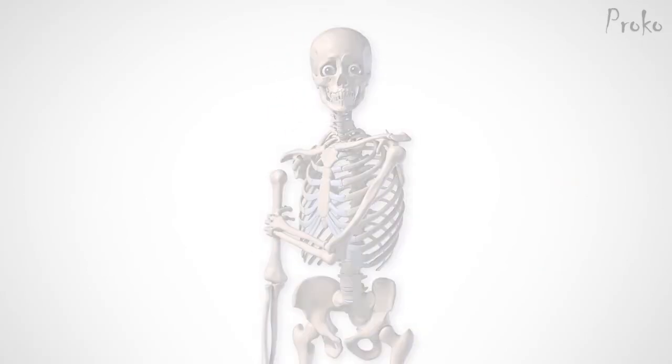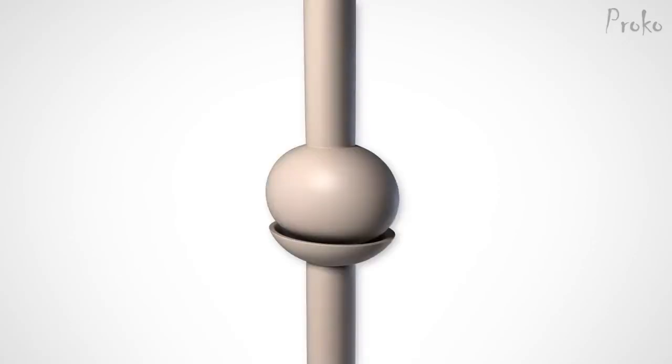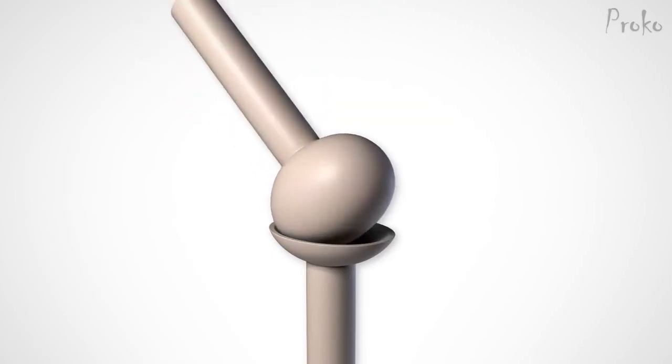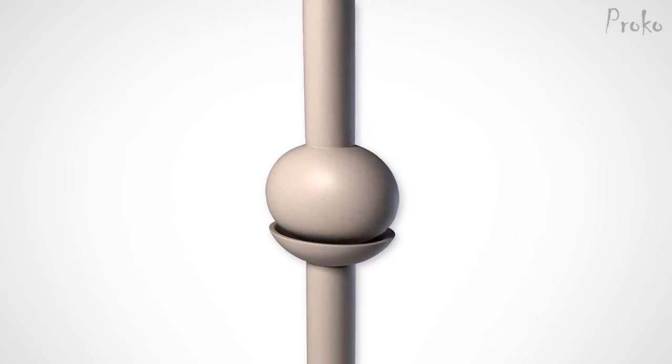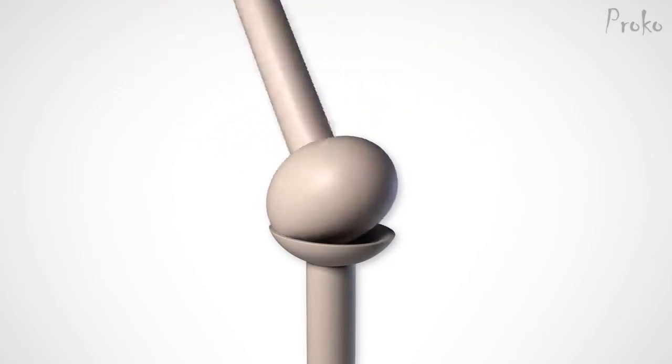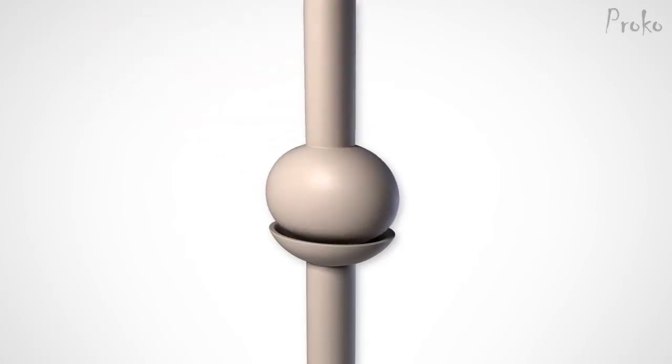The ellipsoid joint is very similar to a ball and socket. However, the ligaments and its oval shape prevent rotation, but it still has the ability to rotate on two axes, which allows flexion, extension, abduction, adduction, and circumduction. Circumduction is just a combination of all the others in a circular motion.